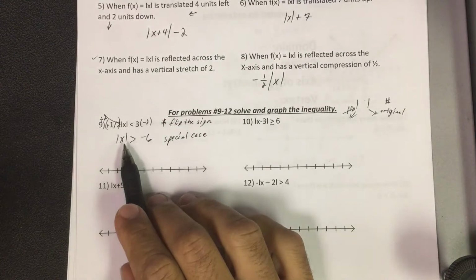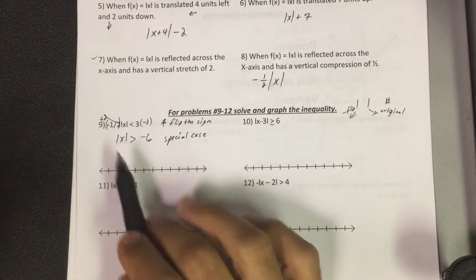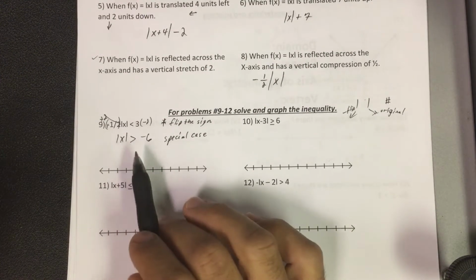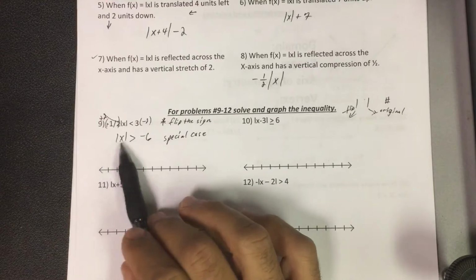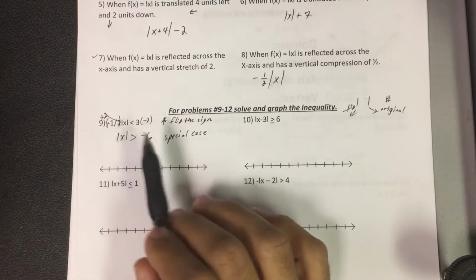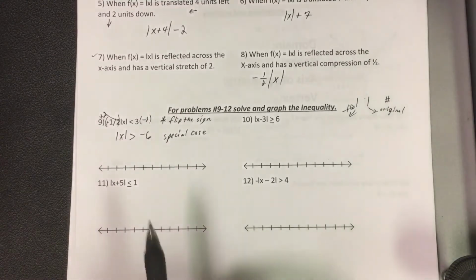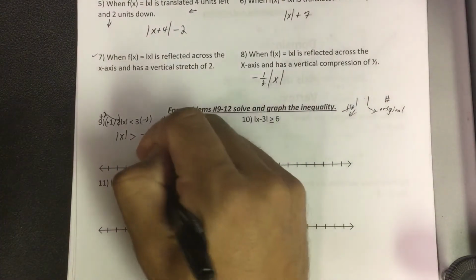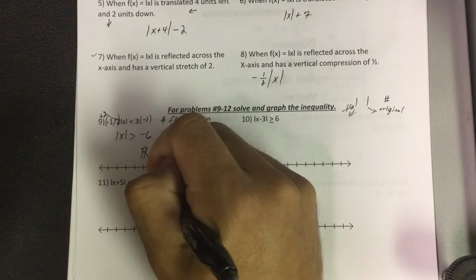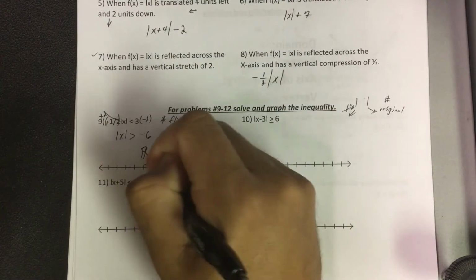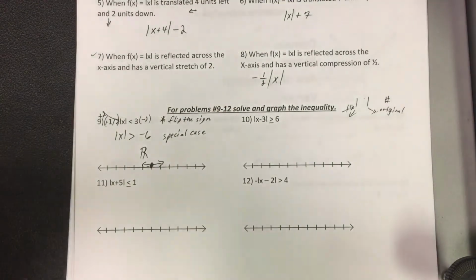Absolute value will make it a positive number. So no matter what, my answer will be positive. How many times are positive numbers bigger than negative numbers? Always. Right? No matter what I put in for x, this is going to make it positive, and all the answers are going to be bigger than -6. So this is the one that's all real numbers. If you want to graph it, you can put a dot and put an arrow that way and an arrow that way. All the numbers.